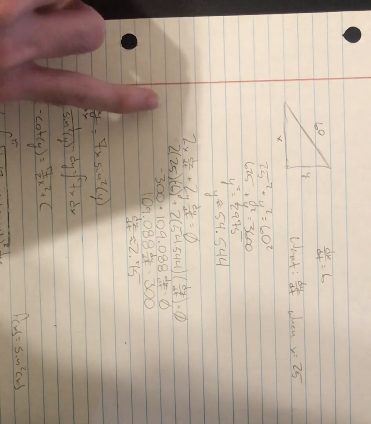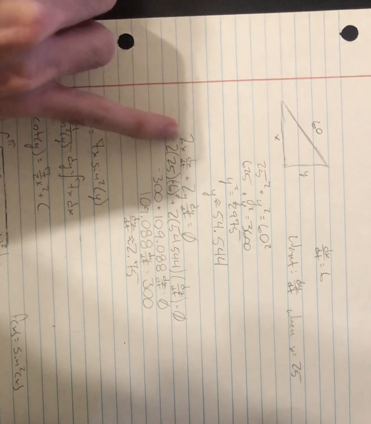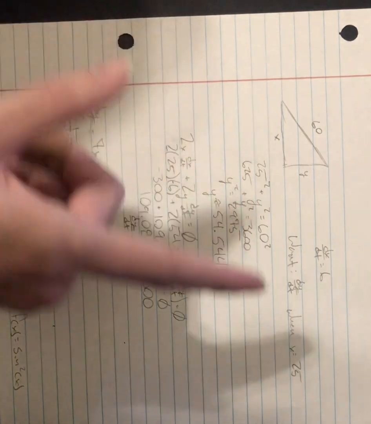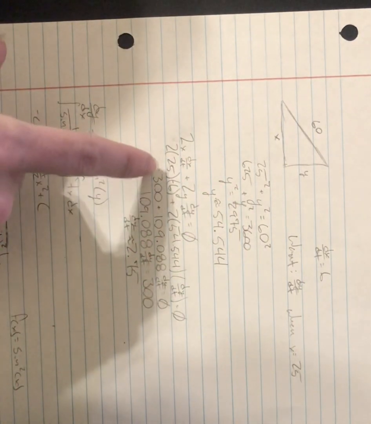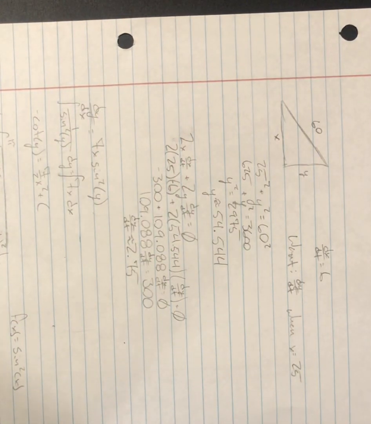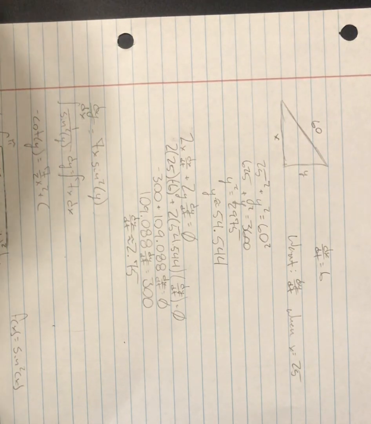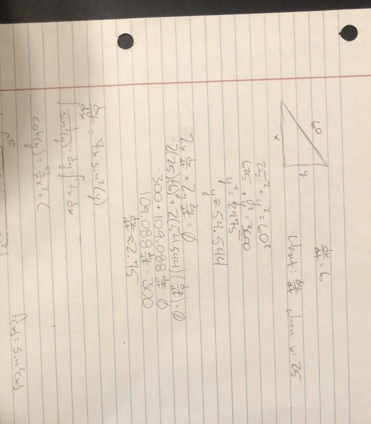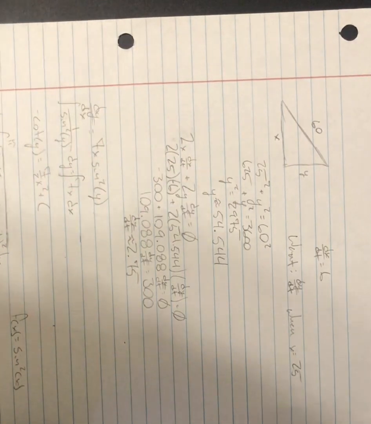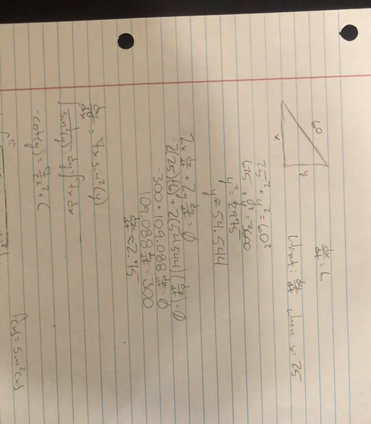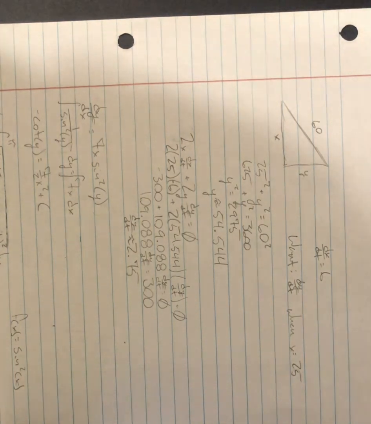And then I plugged in what we had so far, so 2 times x, which we want 25, times, actually not negative 6, it's positive 6, plus 2 times our y, which we got up here, is 54.544 times dy dt, which we don't know yet.